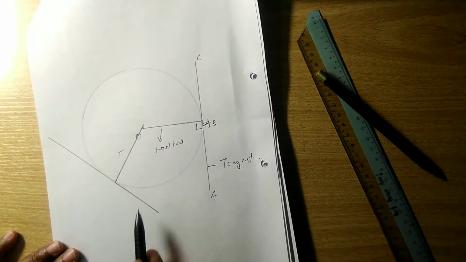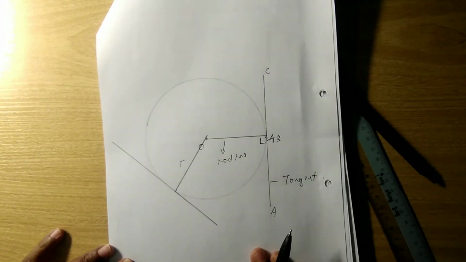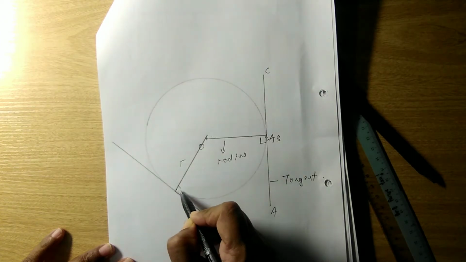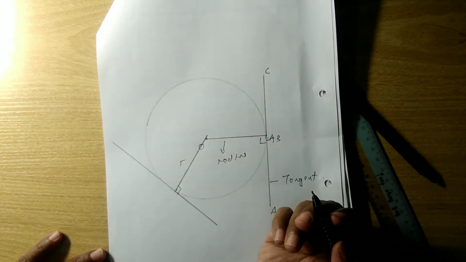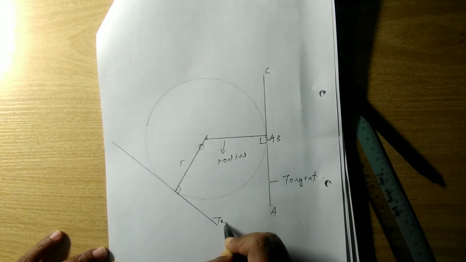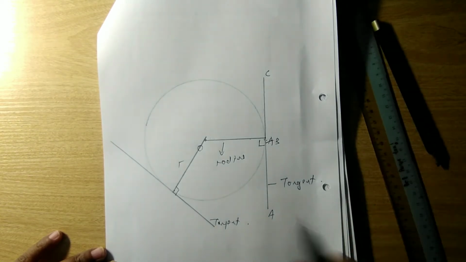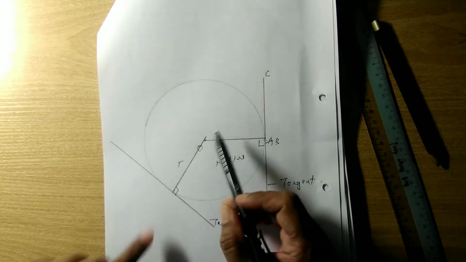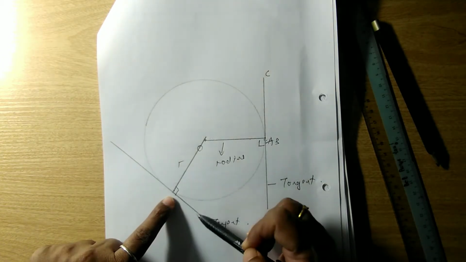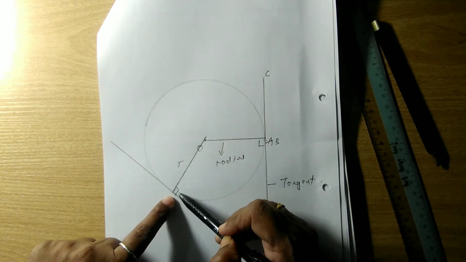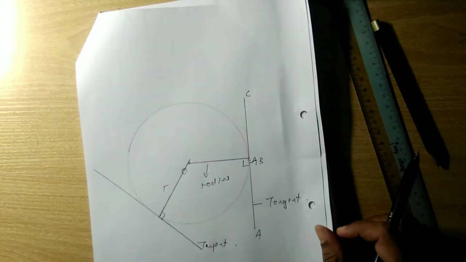Now this becomes a line of tangent, and the angle at the point of contact here is 90 degrees. So these are the two things you've got to remember: the radius intersects the tangent at 90 degrees. That's the first rule.